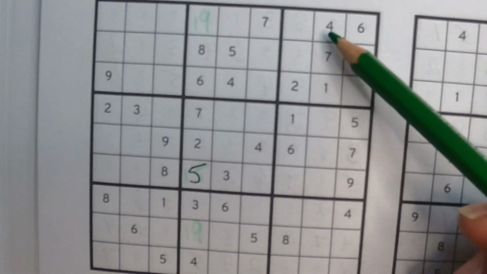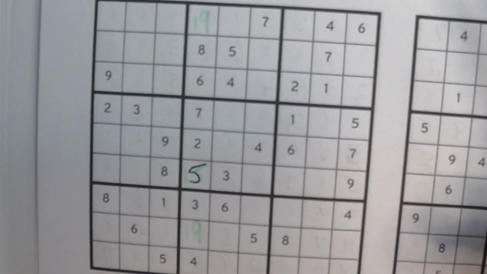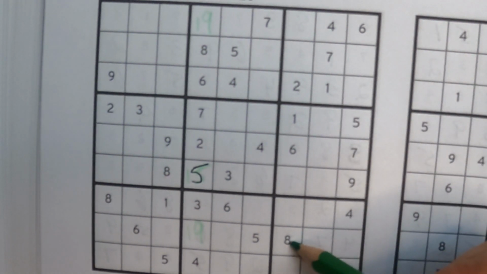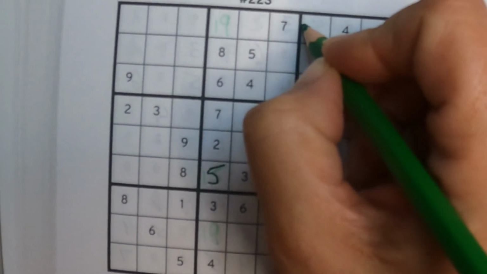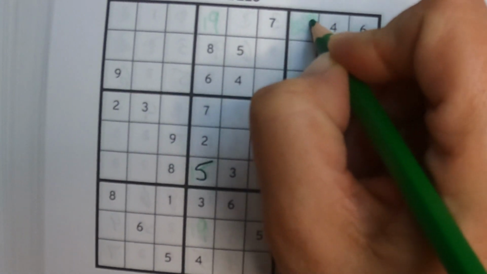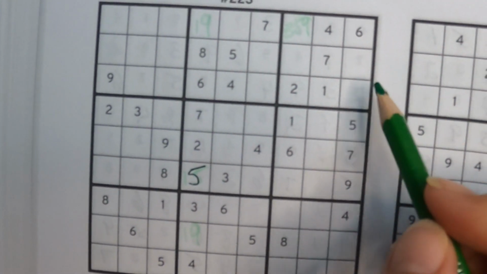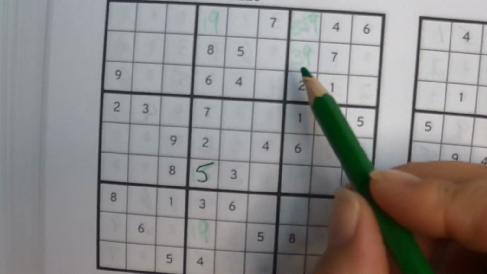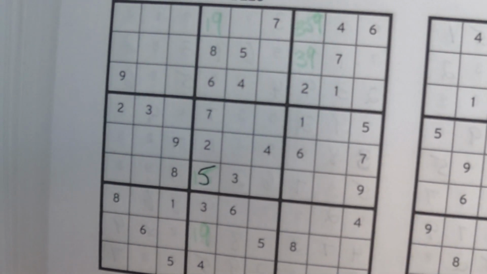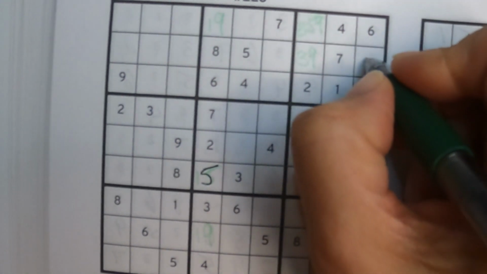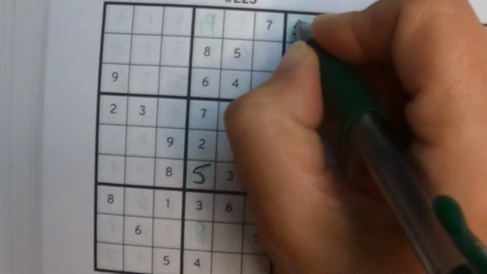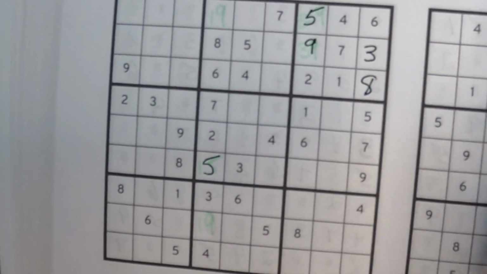If we look at this box, we're missing 3, 5, 8, and 9. We've got an 8 here. So 3, 5, 9. 5 and 8 here, so 3, 9. 5 and 8 here and a 9 here. So this is our 3. That makes this our 9. So then this is our 5 and 8.